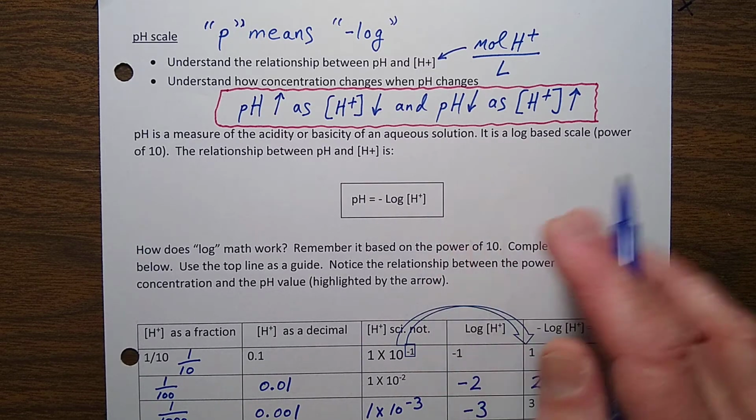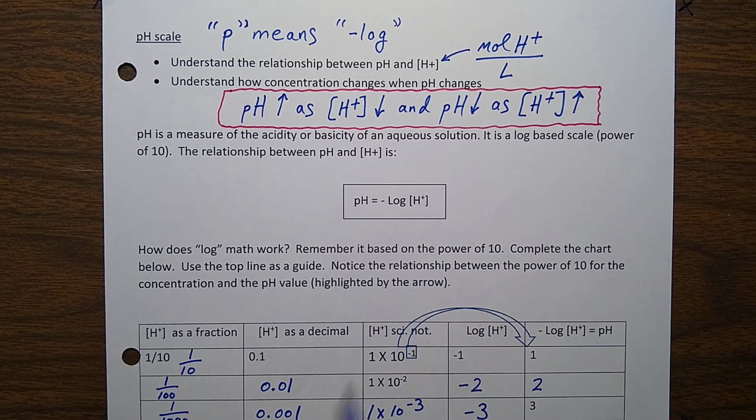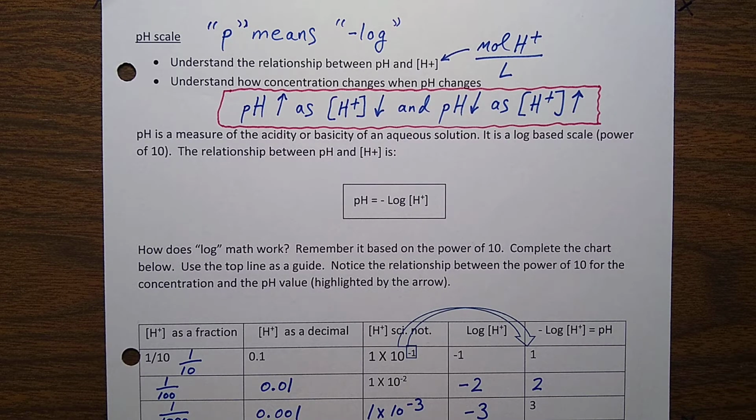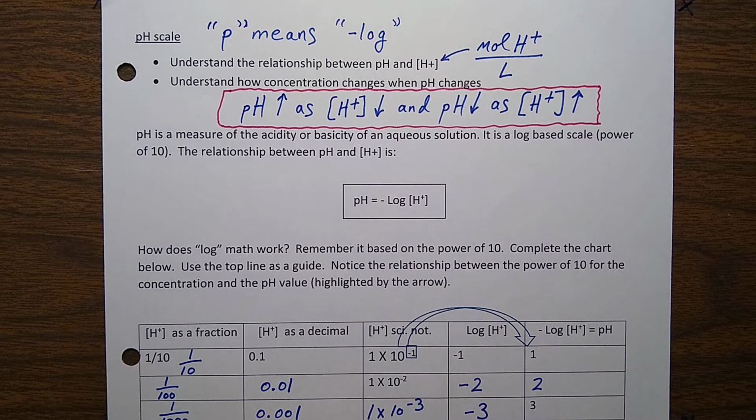You've got to remember that we're dealing with acids and bases that are relatively dilute. You can have concentrated acids and bases, but in all these examples we're talking about relatively dilute solutions. So if you take the logarithm of a number that's less than 1, you get a negative number. So they have to take the opposite of a negative, put the negative sign in there so that the pH is a positive number. So how does the log math work?